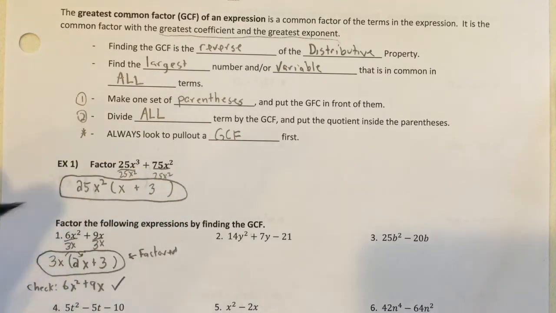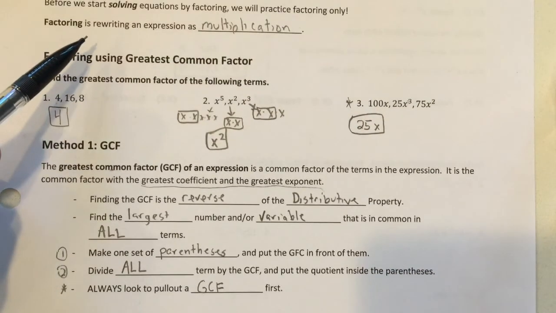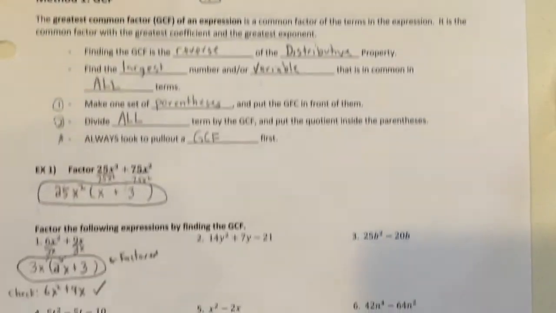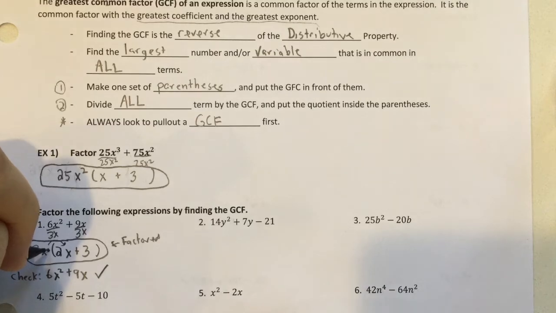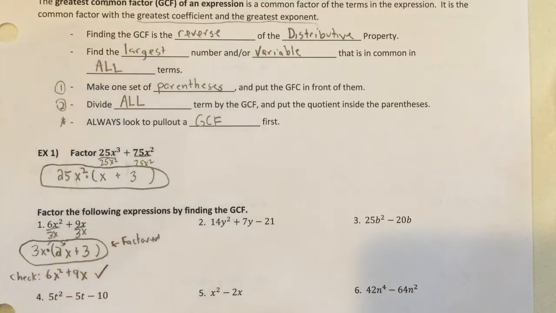And notice factoring, we said, had to be separated by multiplication. We said that up here. Factoring means separated by multiplication, or rewriting as multiplication. Notice, there's multiplication right there. There was multiplication right here. Now we know it's factored.